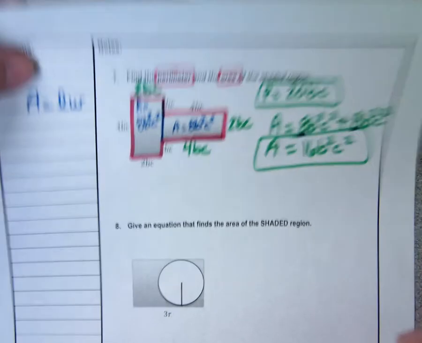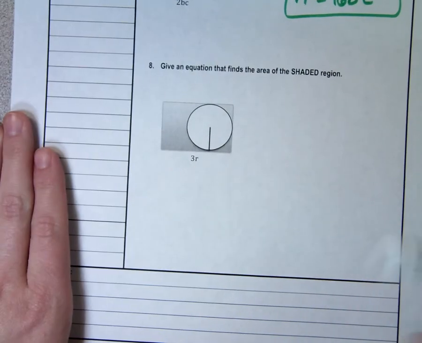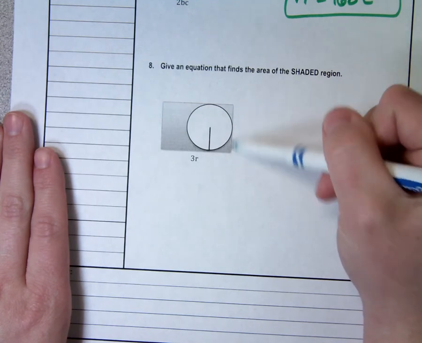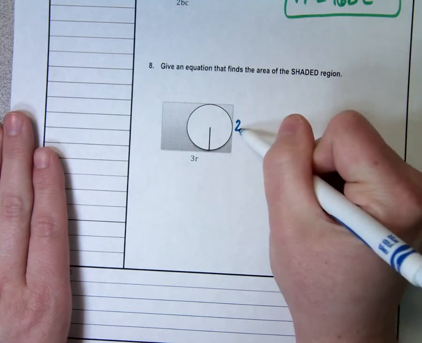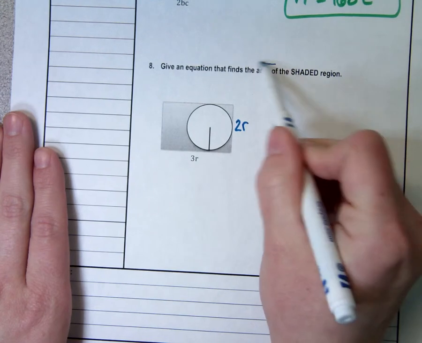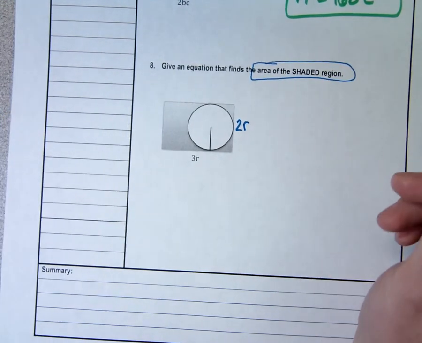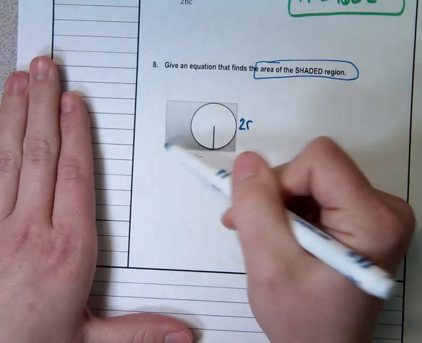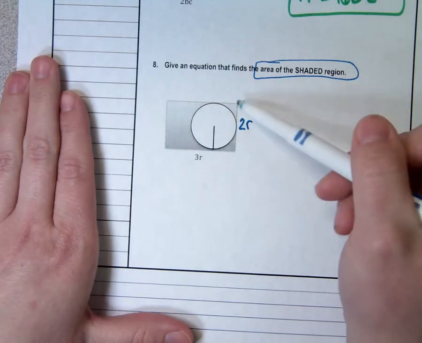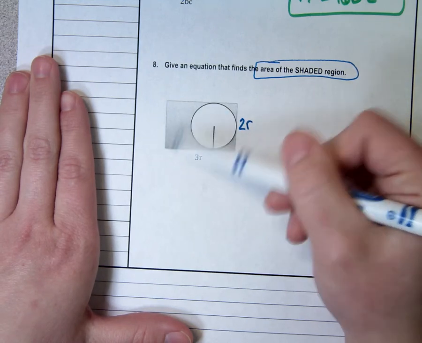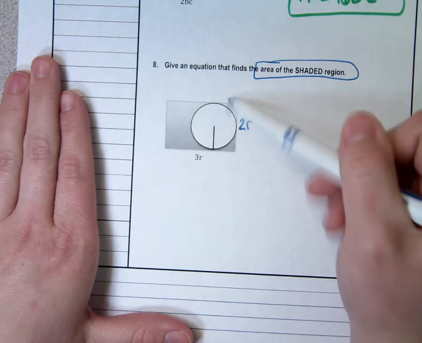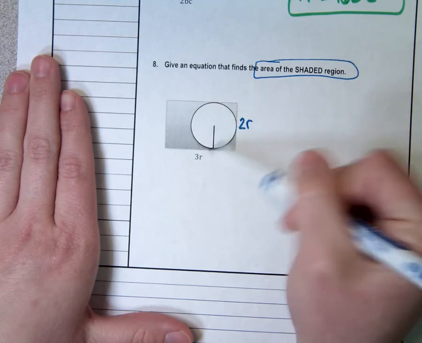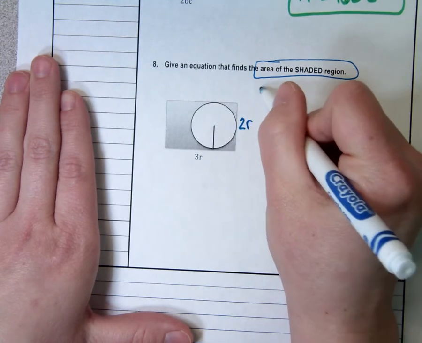Okay, this next one. First of all, I want everybody to mark down that this length right here is 2R. And now we're going to find the area of just the shaded region. So if I want to find the area of this shaded region, I'm going to find the area of the whole thing, the whole big rectangle, but that's going to be too much area. So I'm going to subtract the circle because the circle isn't shaded. So that's my game plan.